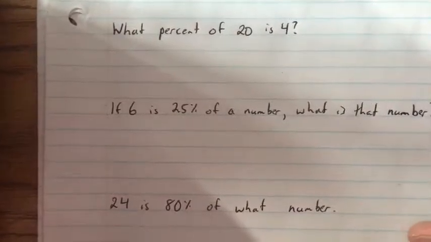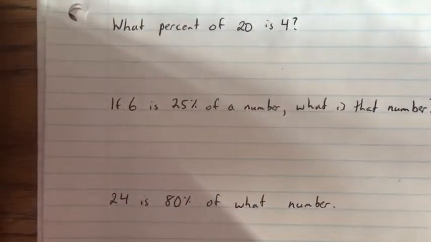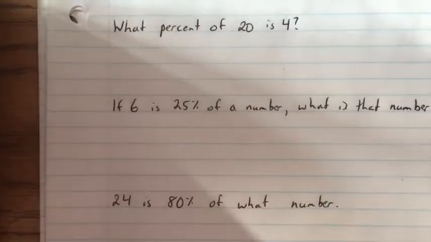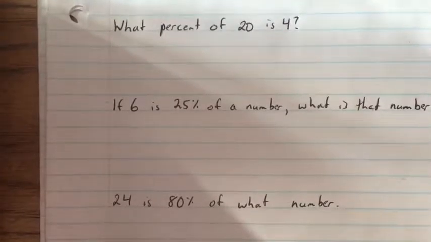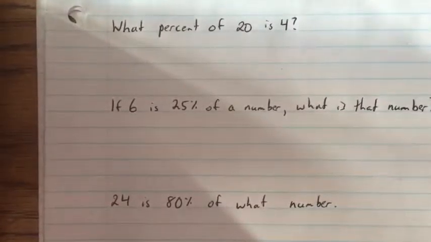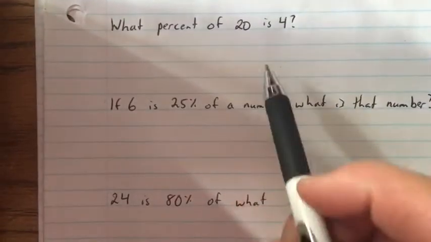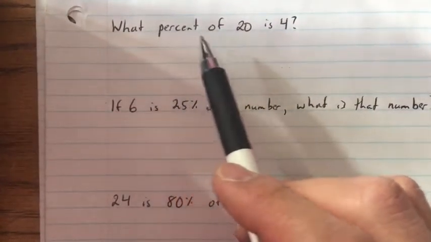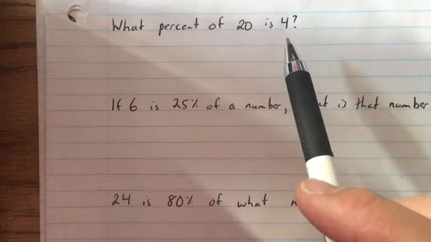Okay, we are talking about using proportions to solve percent problems. So we were looking at perhaps the Jump Math book, page 19, page 20. But we're looking at what percent, let's take a look at this question. What percent of 20 is the number 4?